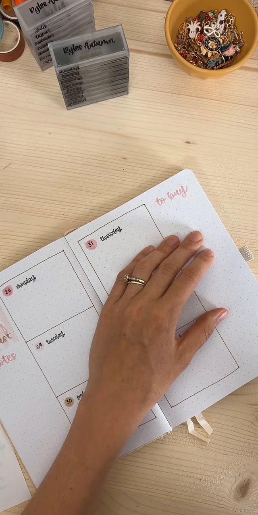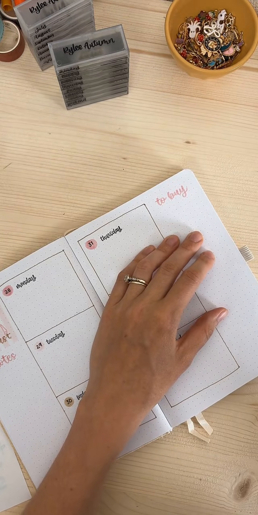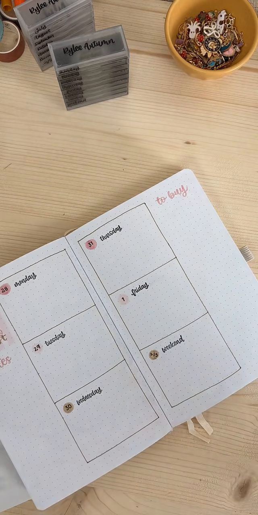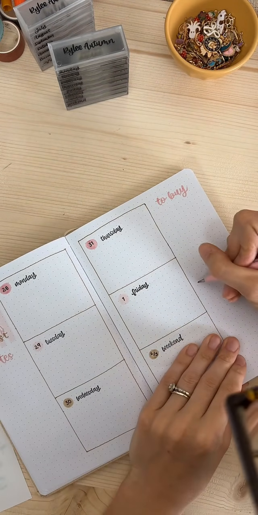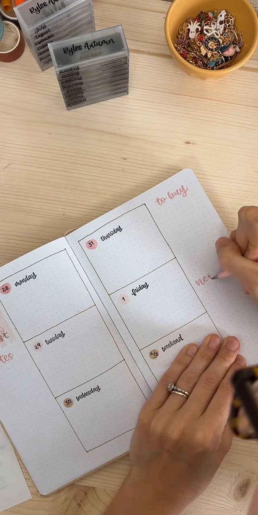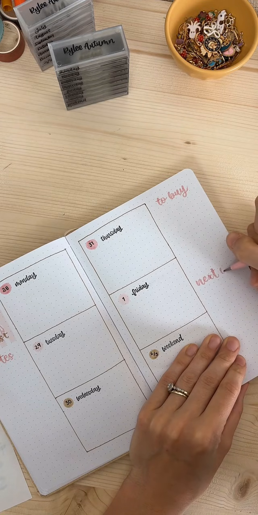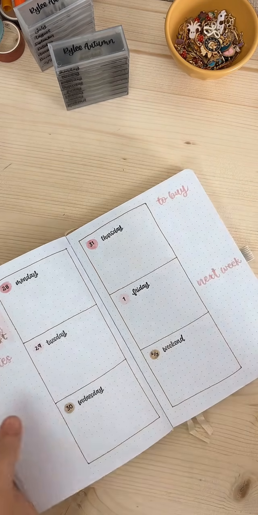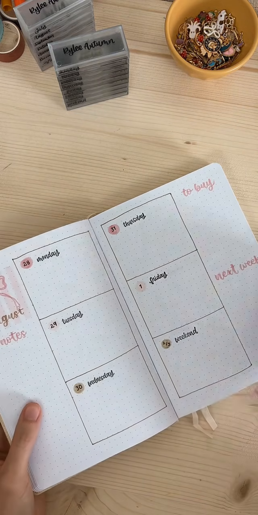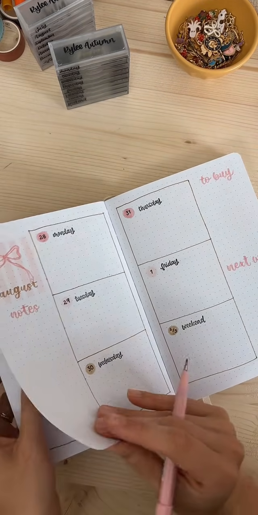I need to check my notes, shopping list, next week. Okay, good. I just wanted to confirm that. And then next, this is another set of stamps that I could make, just a bunch of common headings: notes, tasks, shopping list, next week, that kind of stuff.